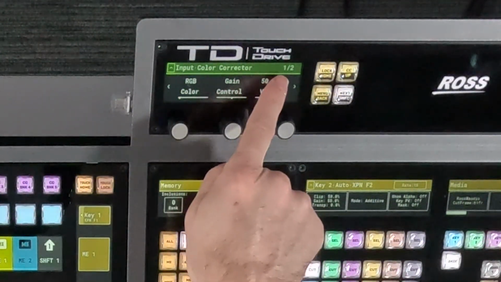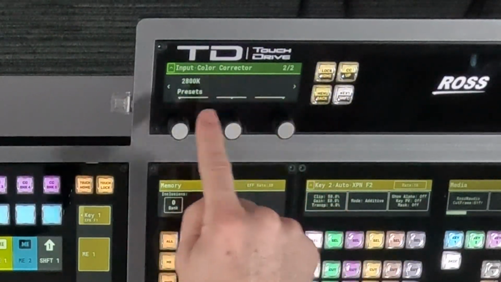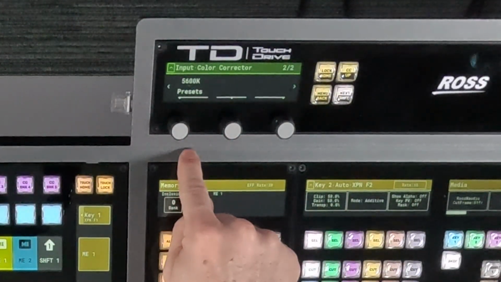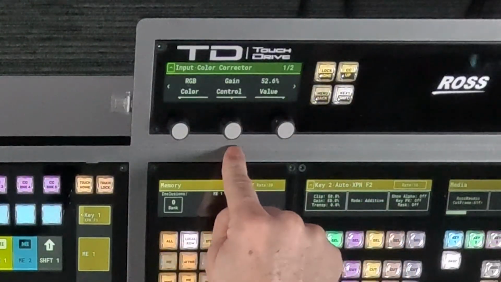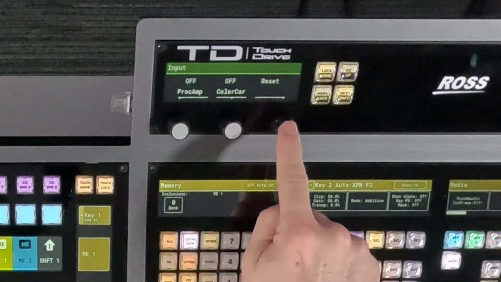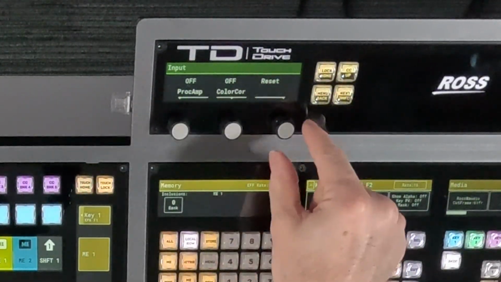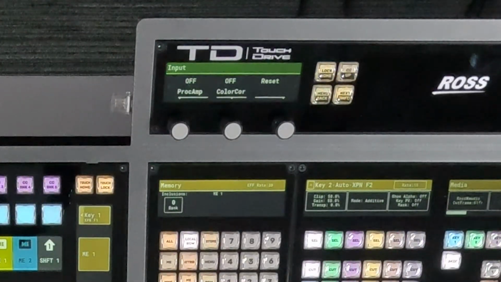I can also see that there is a second page, so I can tap here. I can get to my presets, so I can click on and set a preset. Click back, click up. I can even hit reset and turn them on, off, and reset all values.